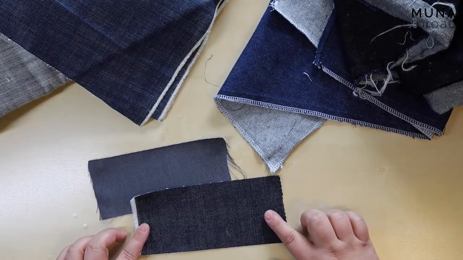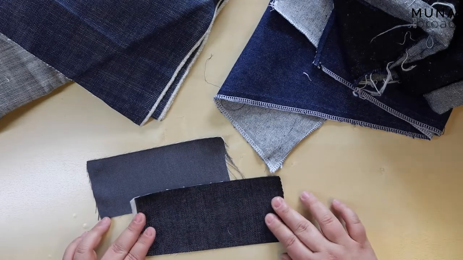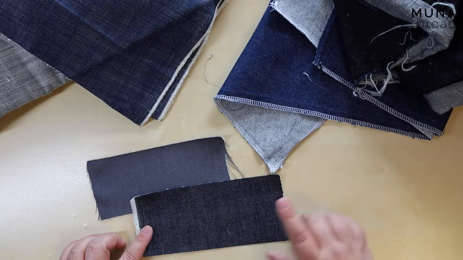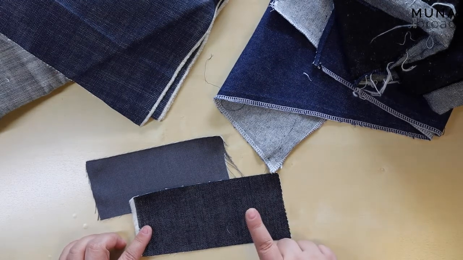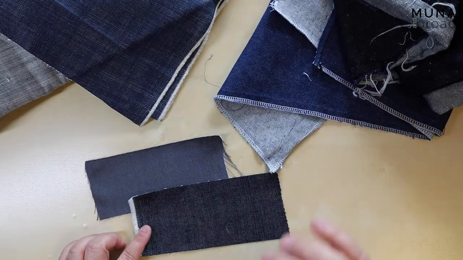So just beware that it's going to grow over time as you wear it, but it will give just a little bit of give through the waist and the hips, and so it will make it a little bit more comfortable. But comfort stretch denims are appropriate for using in a rigid denim pattern. They're not appropriate for using in a stretch denim pattern.